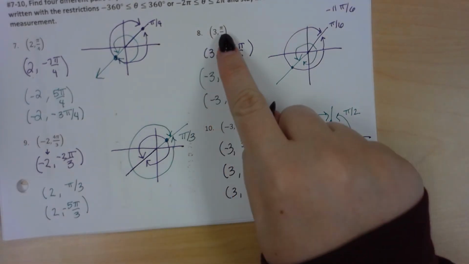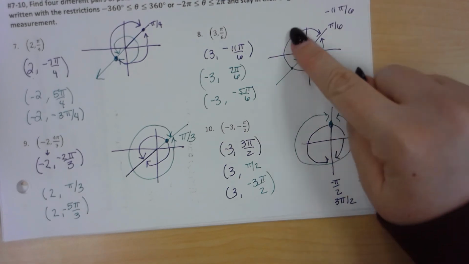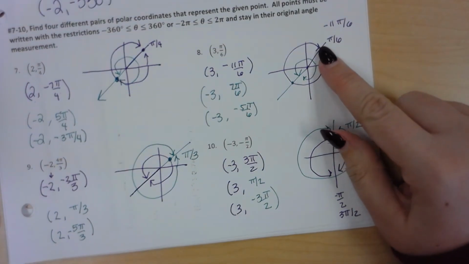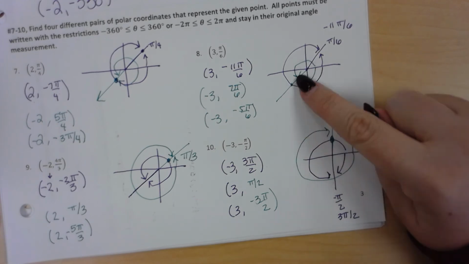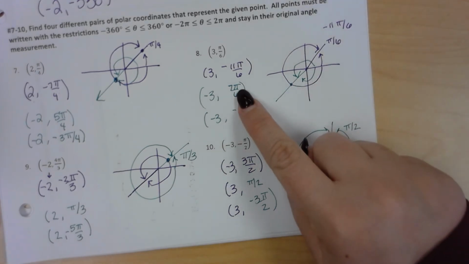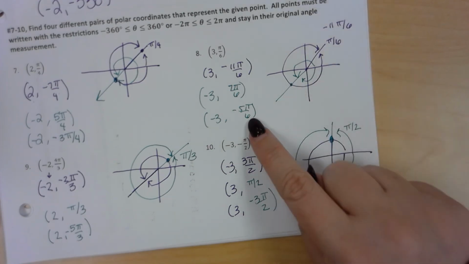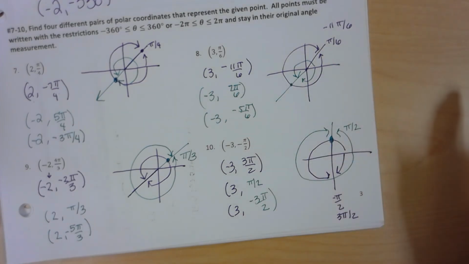So we've got 3 pi over 6. So as a negative angle, that would be negative 11 pi over 6. And then we moved across. So this angle is now 7 pi over 6, and the negative angle would be negative 5 pi over 6.